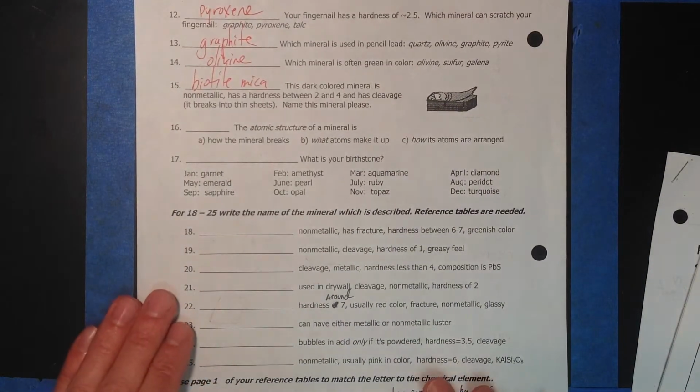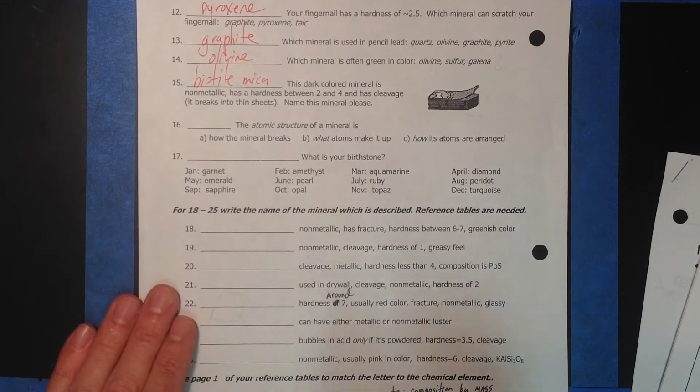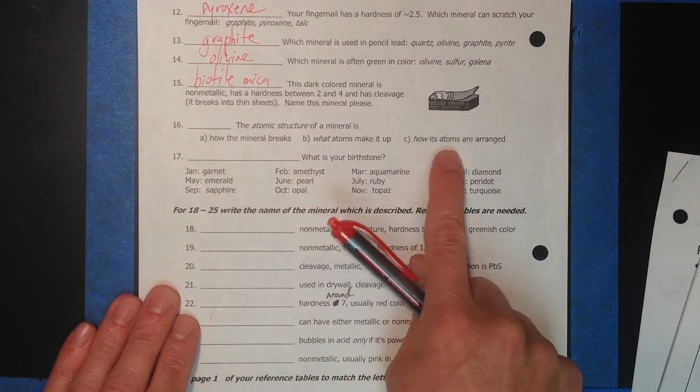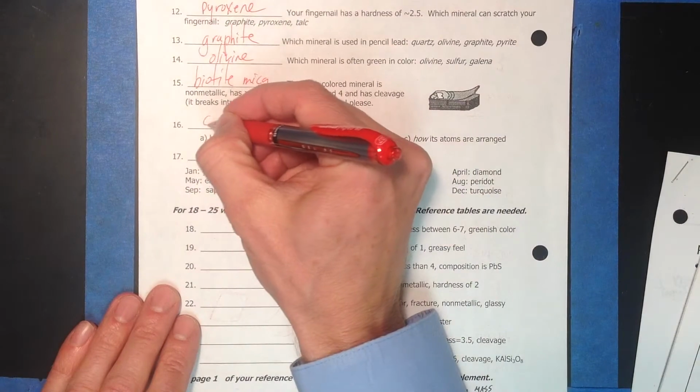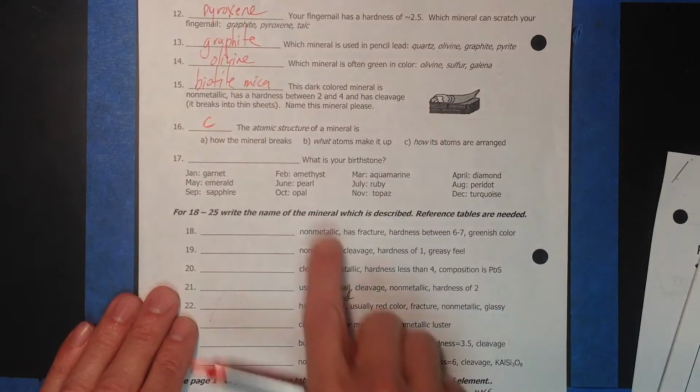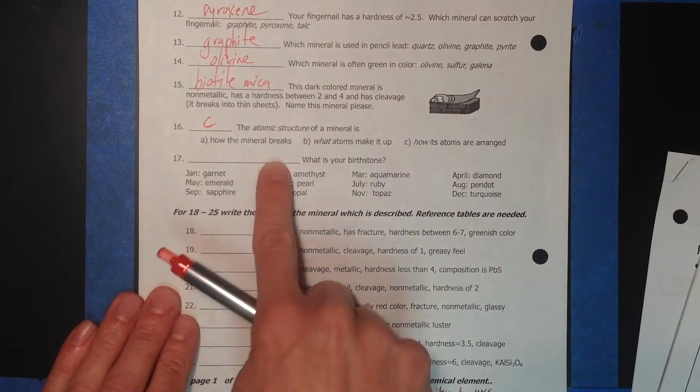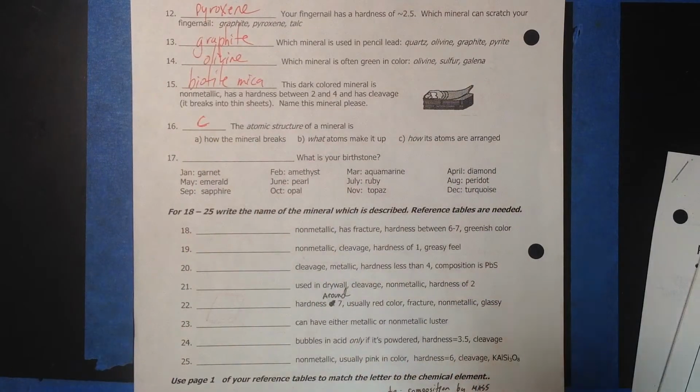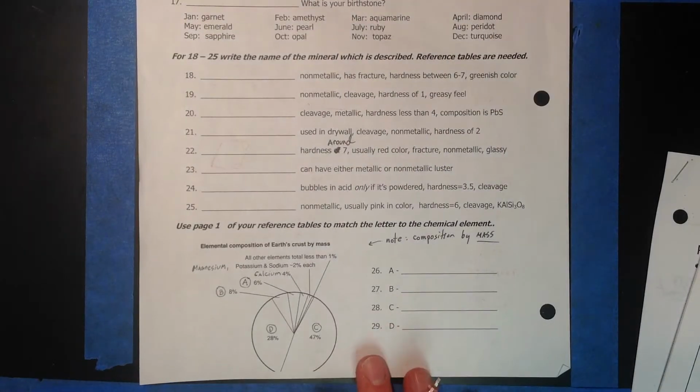The atomic structure of a mineral is how its atoms are arranged. Know that. What is your birthstone? What month you're born in gives you the birthstone. It will be different for everyone depending on the month of your birthday.